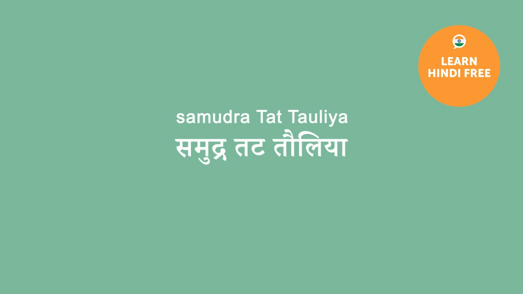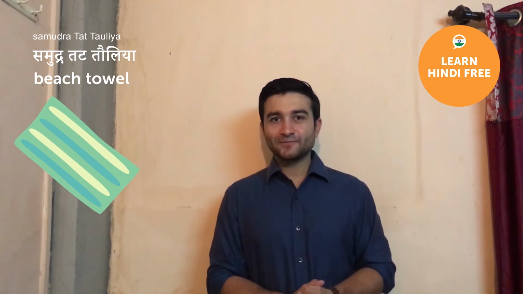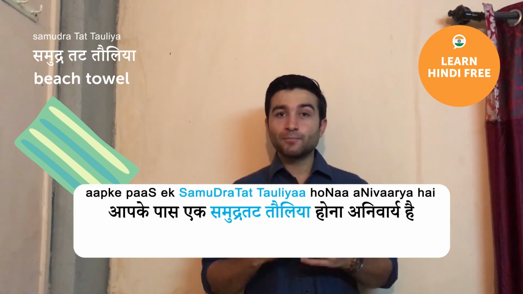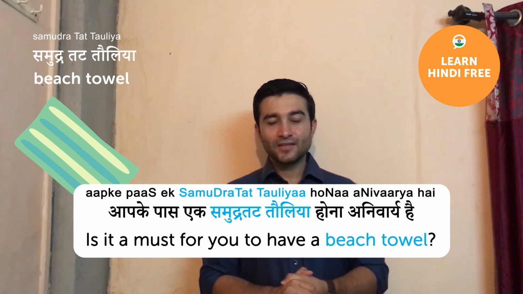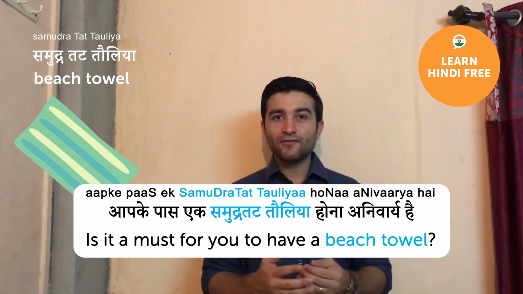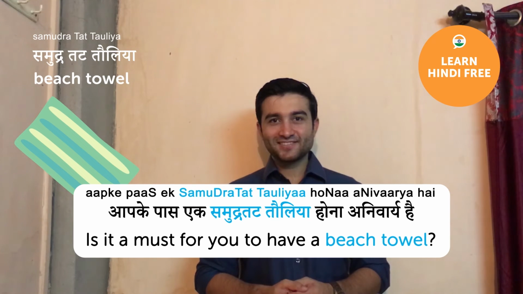समुद्र तट तौलिया, beach towel. Samund tat tauliya, which means a beach towel. Samund tat tauliya. आपके पास एक समुद्र तट तौलिया होना अनिवार्य है. Is it a must for you to have a beach towel?